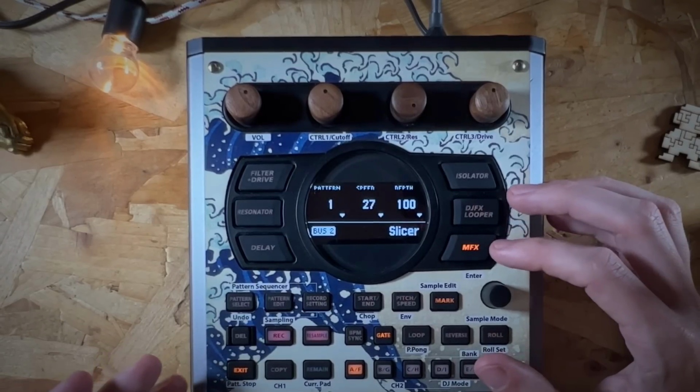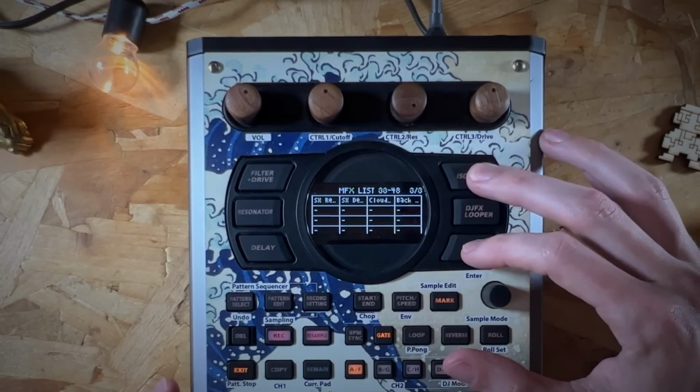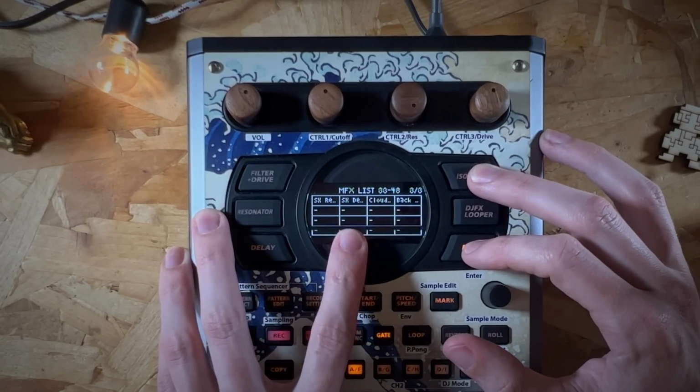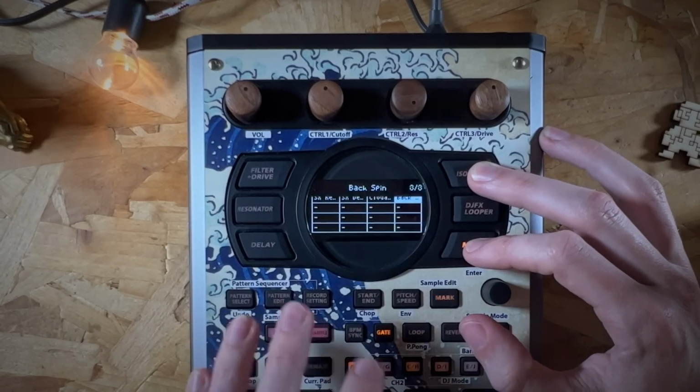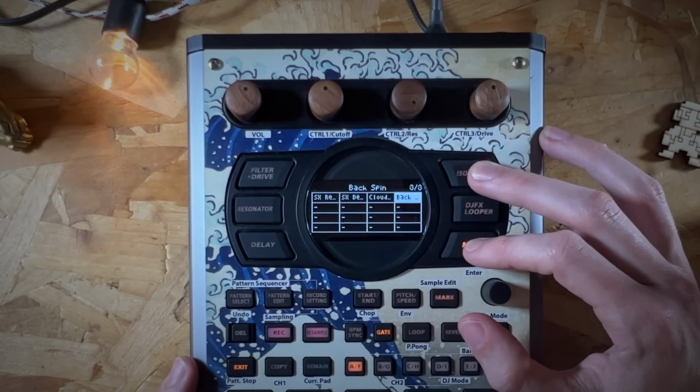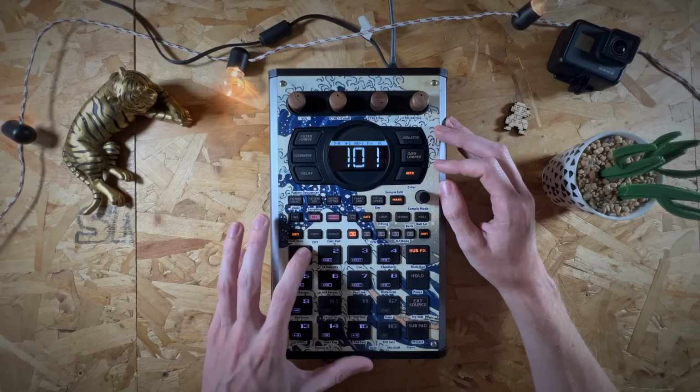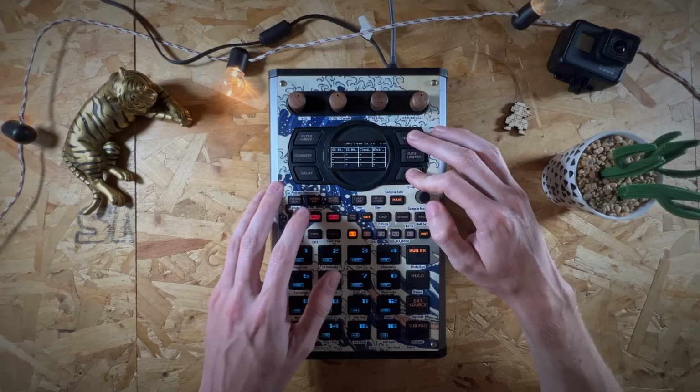Now because there's page 3, you have to hit MFX and isolator, and that takes you through to these new effects. We've got SX reverb, SX delay, cloud delay, and backspin as well. So I'm going to demonstrate these all to you. Let's go ahead first and choose a chop. And let's put that SX reverb on this one.